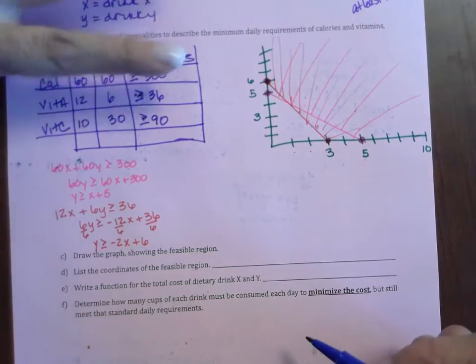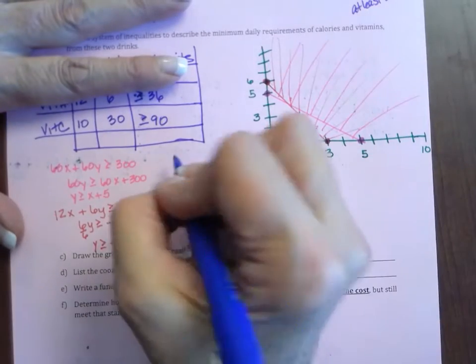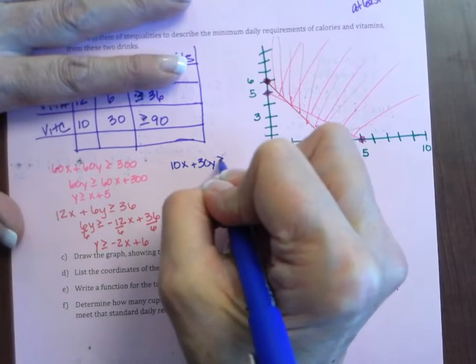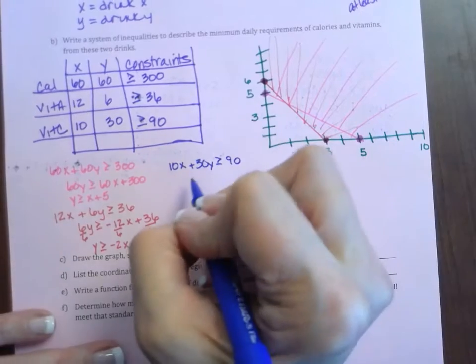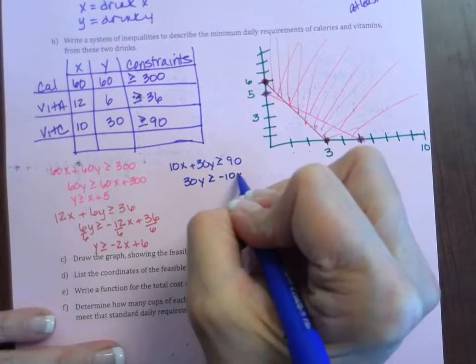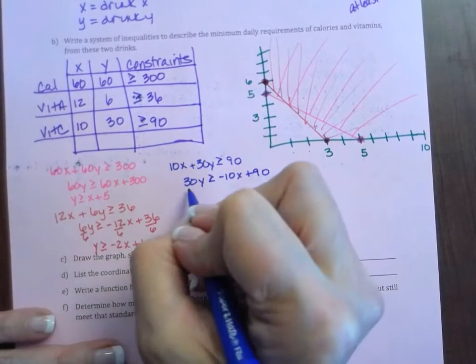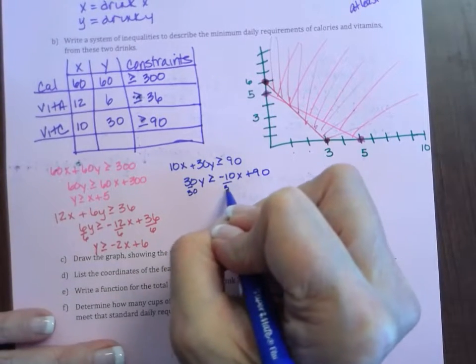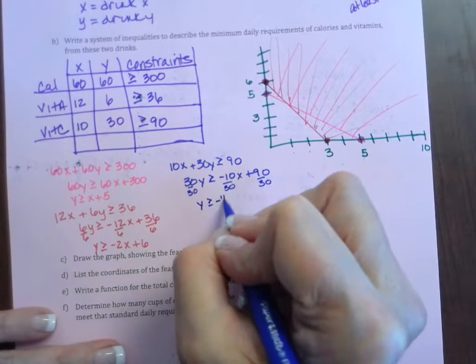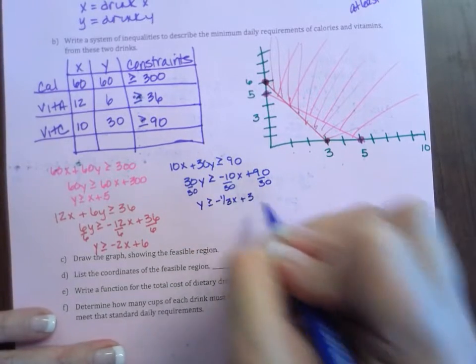All right, last one for vitamin C. 10x plus 30y greater than or equal to 90. Subtract my 10x, I get negative 10x plus 90. Divide by 30, and I get y is greater than or equal to negative 1/3 x plus 3.